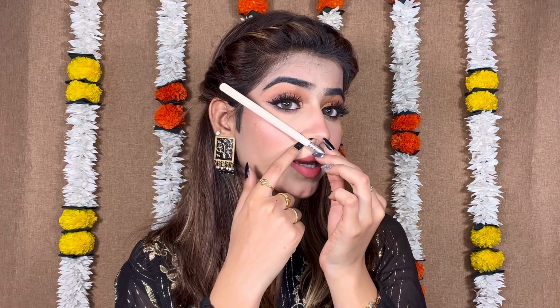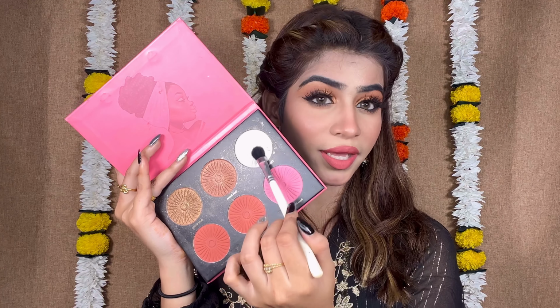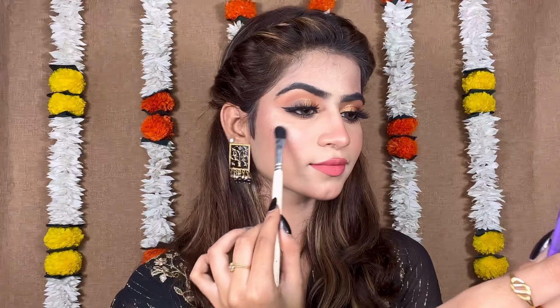First, I'm going to show you guys the placement of highlighter. From my nose till the end of my eyebrows, this is the placement of highlighter. I'm just going to take this shade, Cream Beige. Just look at that shine.